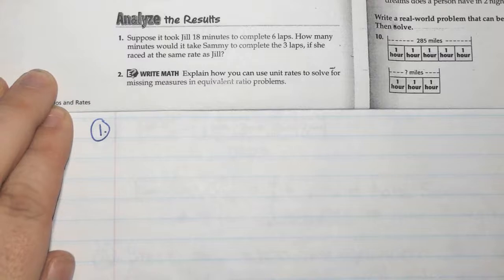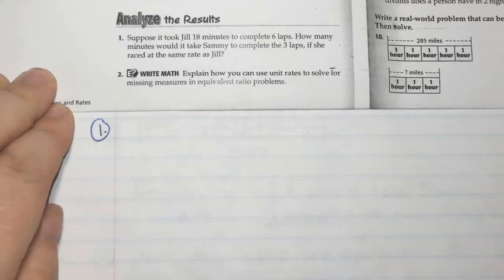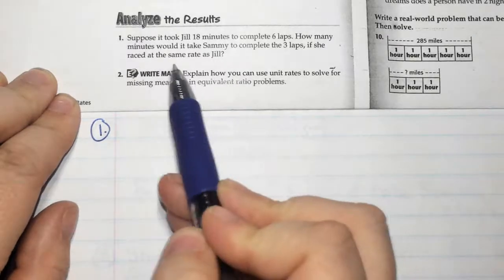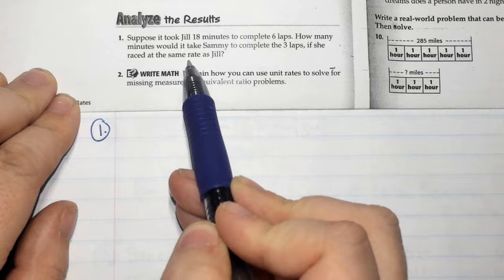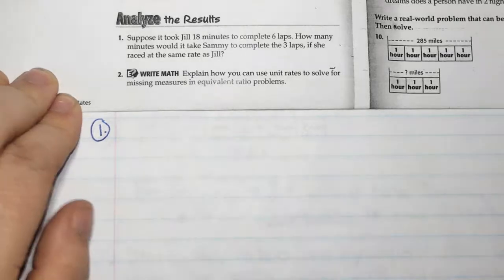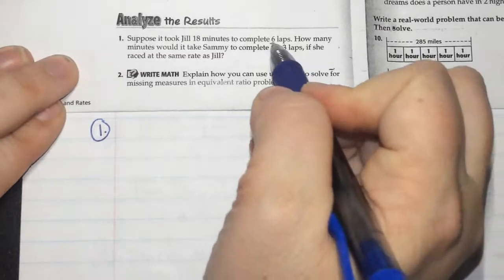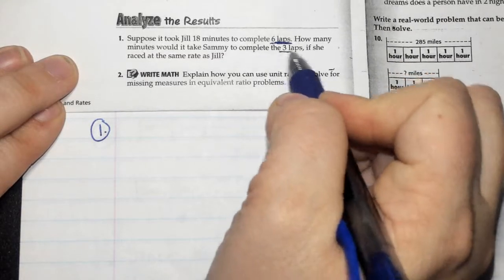How many minutes would it take Sammy to complete the 3 laps if she raced at the same rate as Jill? Guys, where it says that same rate, that's how I know these are going to be equivalent. All right, so real quick, we have 2 measurements there that are measuring the same thing. What 2 numbers are measuring the same item? Neely? 6 and 3, because 6 is measuring laps and 3 is measuring laps.